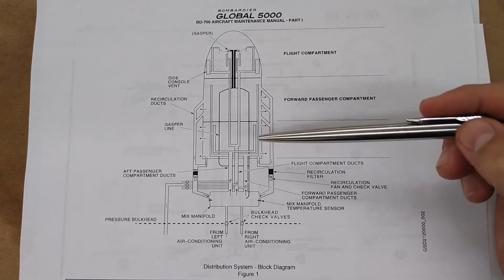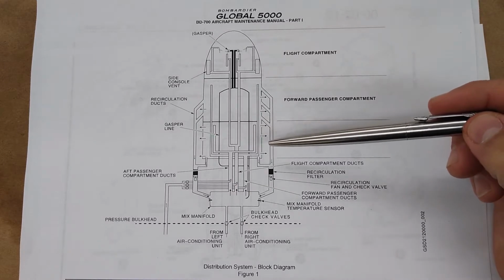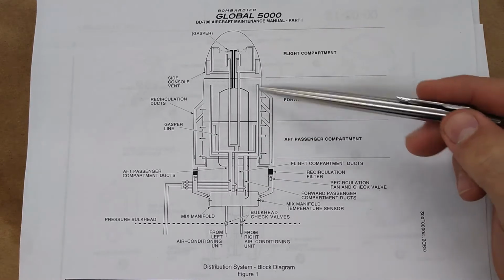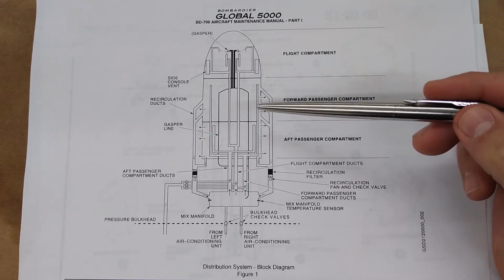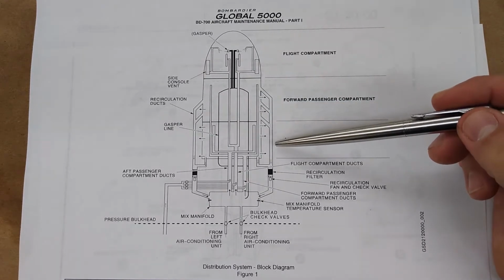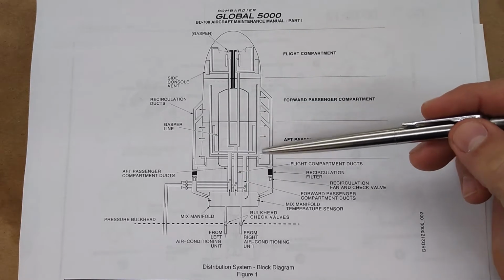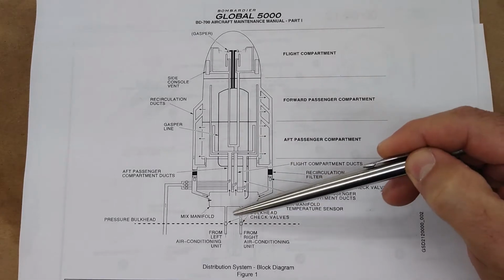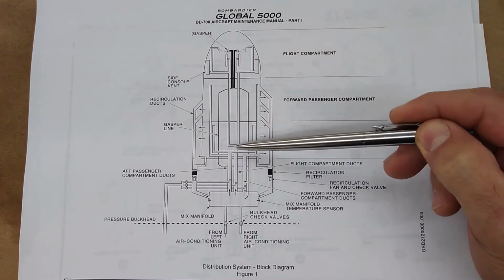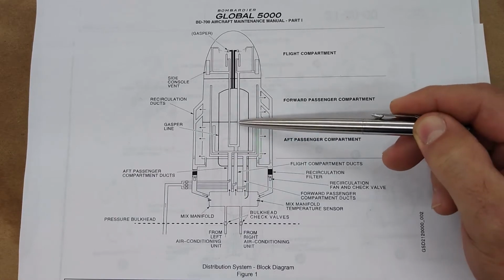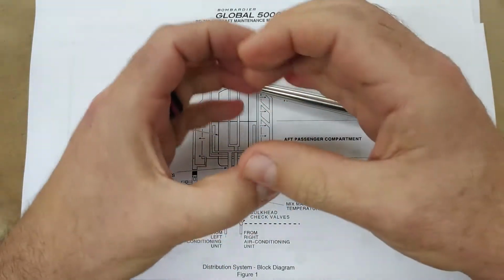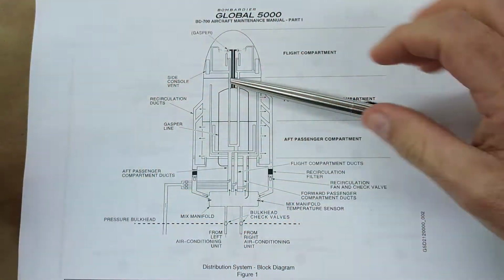Now, I mentioned that pressurized aircraft are a pressure vessel. That means that you're pumping air in, and if you don't let it out, you're inflating that aircraft to a certain pressure.